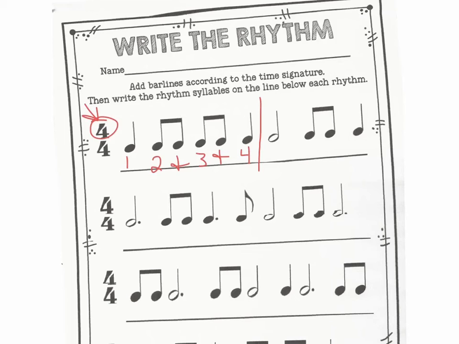So I'm going to draw my bar line there. Here I have a half note that's worth 2 beats, so 1, 2, and then I have my 8th notes, which are worth 1.5, so I have 3 and, then my quarter note, which is 4. Again, I'm going to draw my line.